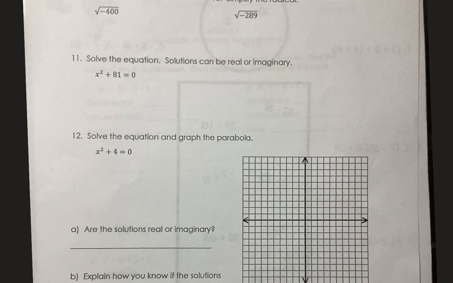Welcome back to part 2 of section 4.2, the complex numbers. So this is the backside of our complex numbers paper.